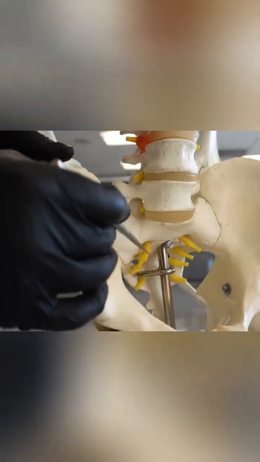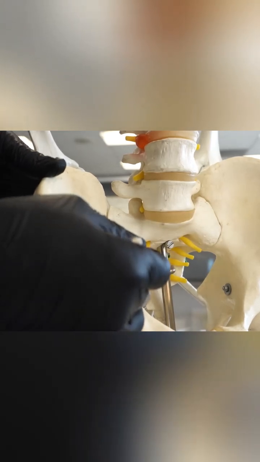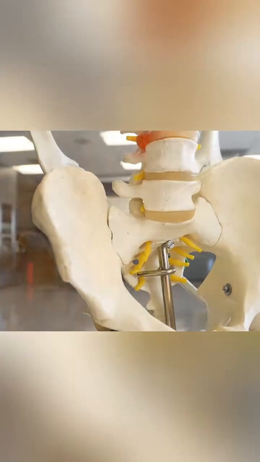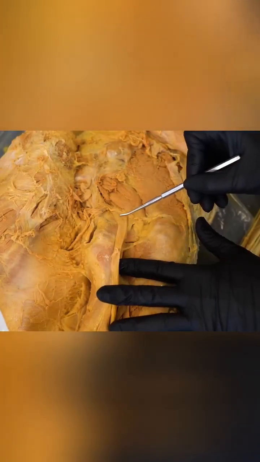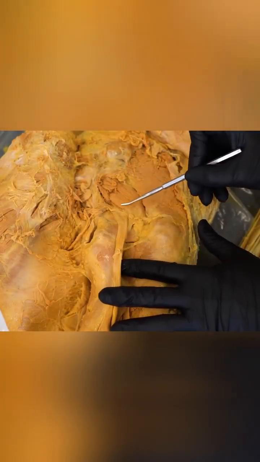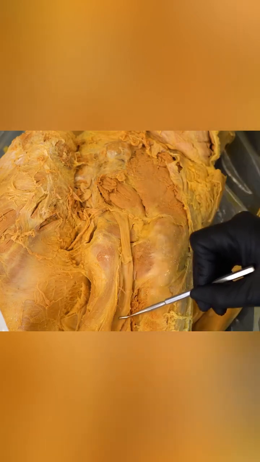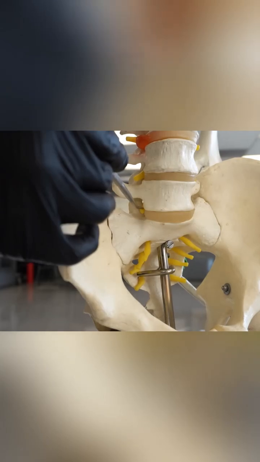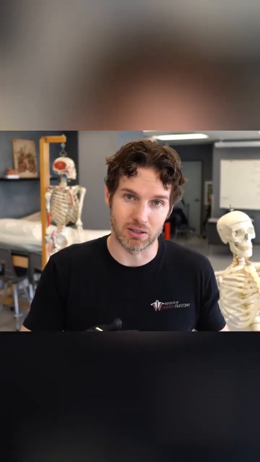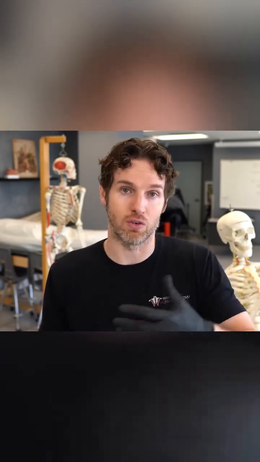L4, L5, S1, S2, and S3 all send branches or contributions to form the sciatic nerve lower, and that sciatic nerve will emerge in the gluteal region underneath a muscle called the piriformis, and then will continue down the back of the leg. So you can see why if we're just affecting, say, the L5 spinal nerve, that's not technically compressing the sciatic nerve yet, and so that's why some prefer that distinction over just calling it sciatica, even though the pain can run down through that sciatic nerve.